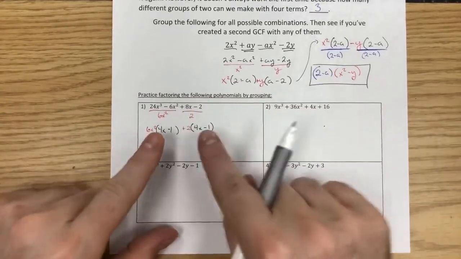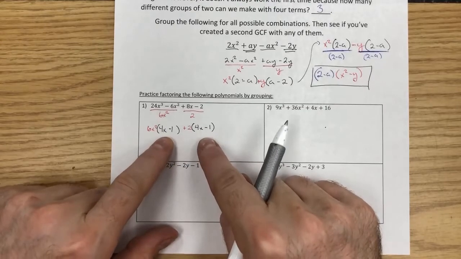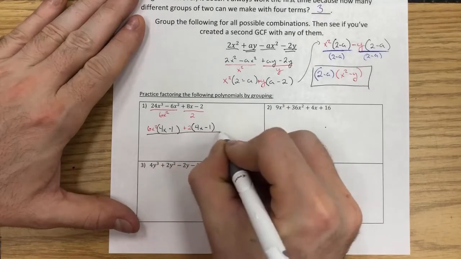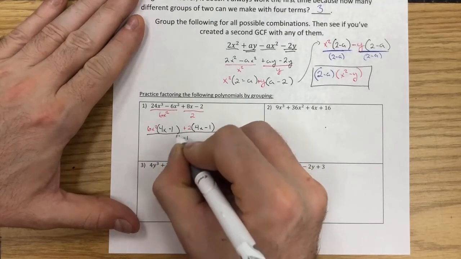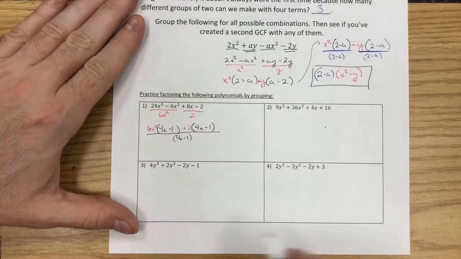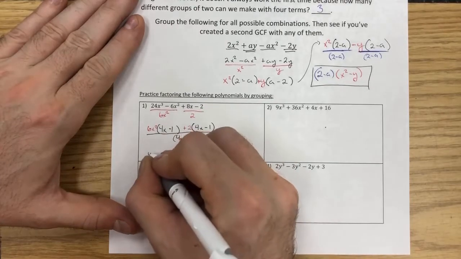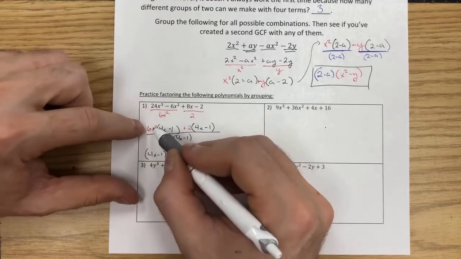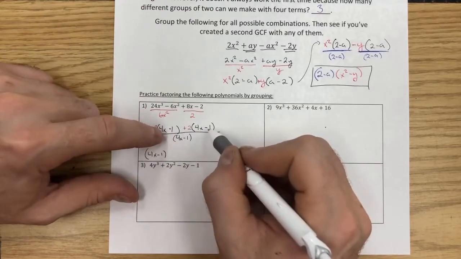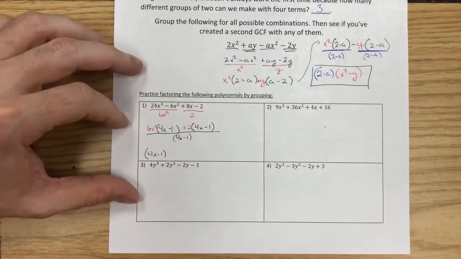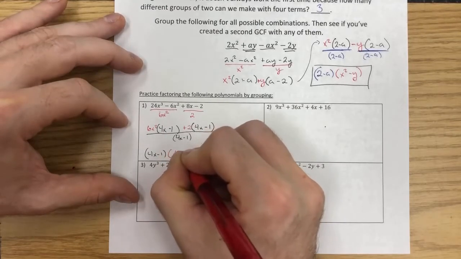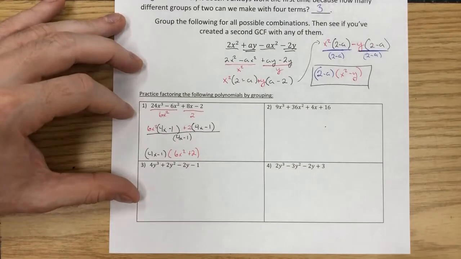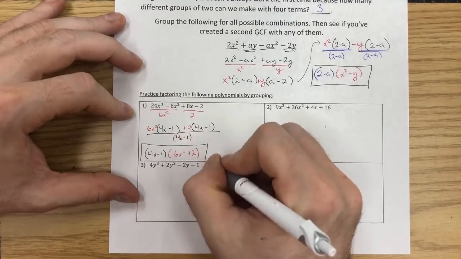Lo and behold, what I notice is that both terms have a 4x minus 1. So again, what we're going to do is divide this all by a 4x minus 1, which means that I can pull that out and say 4x minus 1, just like we did with our red. We divided it and moved it to the side. I'm going to divide it and move this to the side, which leaves me with a 6x squared plus 2 over here. And that is going to be where we stop for today.